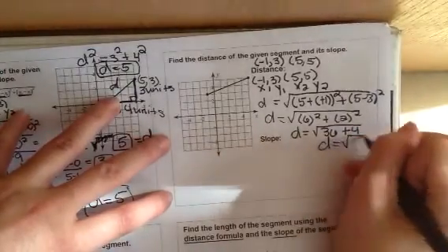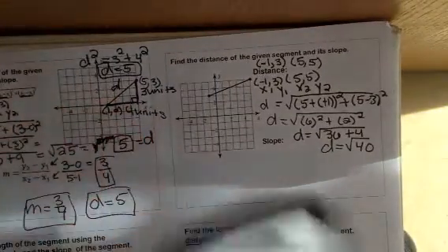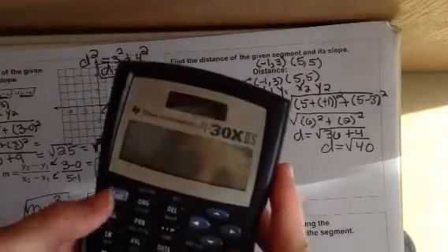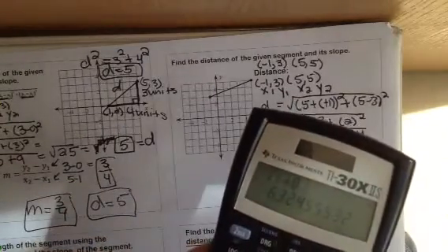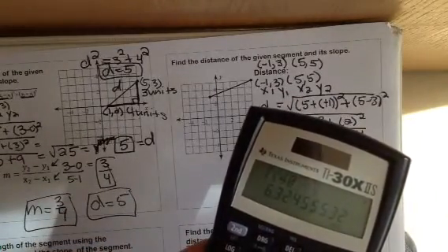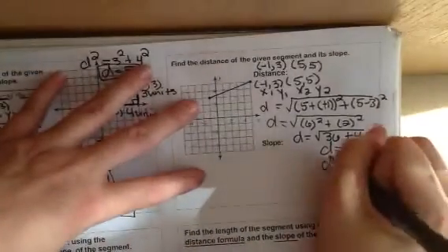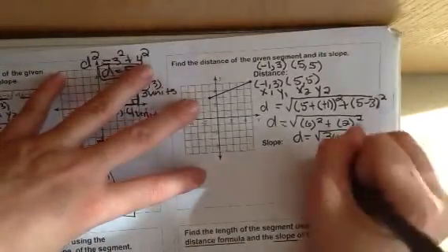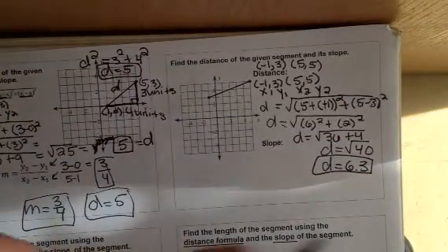So for the distance I get the square root of 40, and I can put that in my calculator and round to the nearest tenth. Square root of 40, so I get 6.3 for the distance.